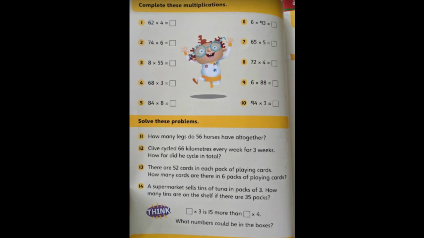Question 14. A supermarket sells tins of tuna in packs of 3. How many tins are on the shelf if there are 35 packs? So it will be 35 times 3, which is 105. If you have done up to question 14, definitely give yourself an excellent work.